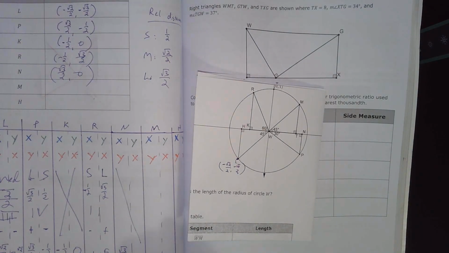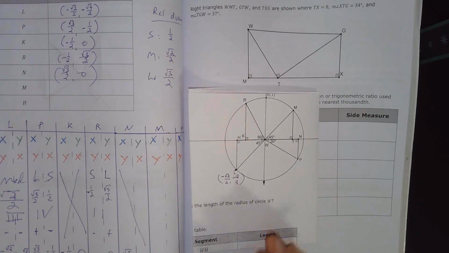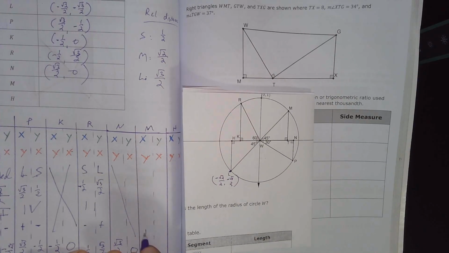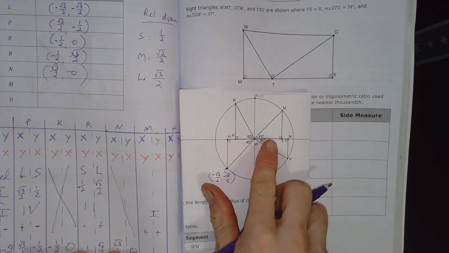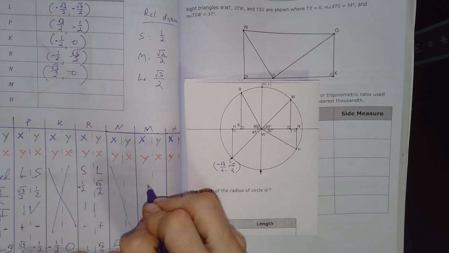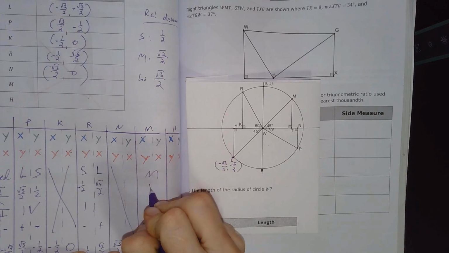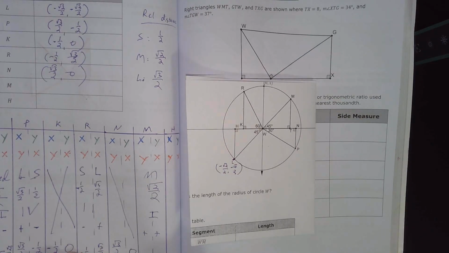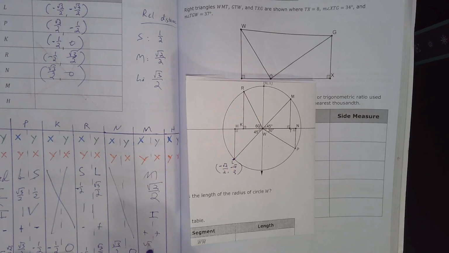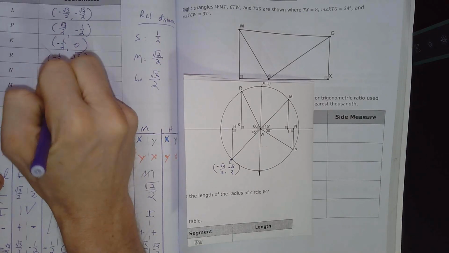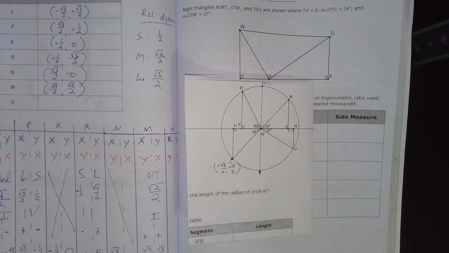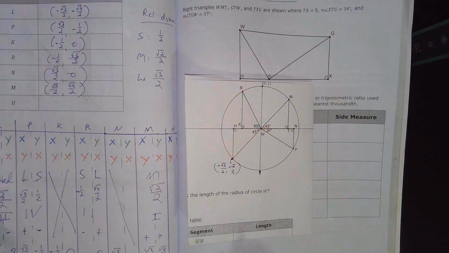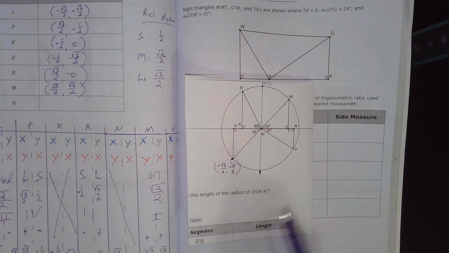Okay. M, here they're both positive. This is in quadrant 1. It's a 45, 45, 90, so they're both medium distances, and it's square root of 2 over 2. So it's going to be square root of 2 over 2, square root of 2 over 2. Awesome. All right, and then the last one is H.